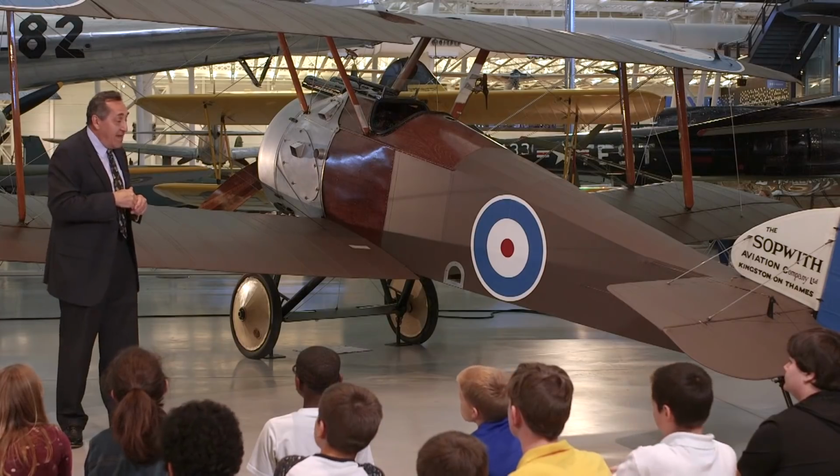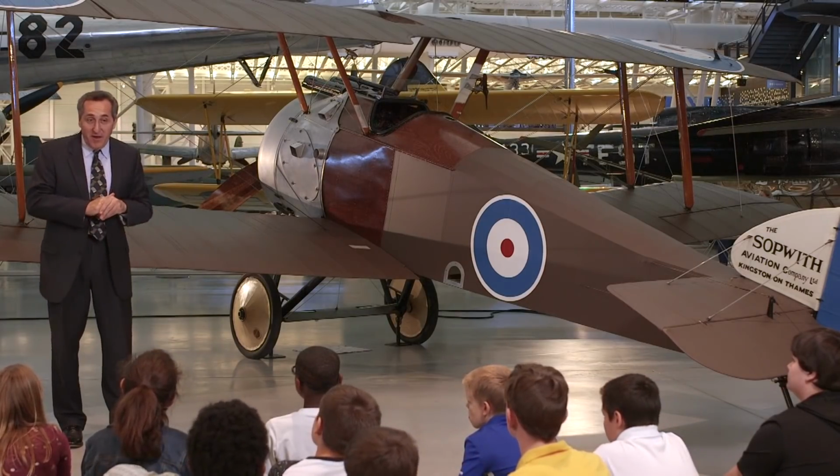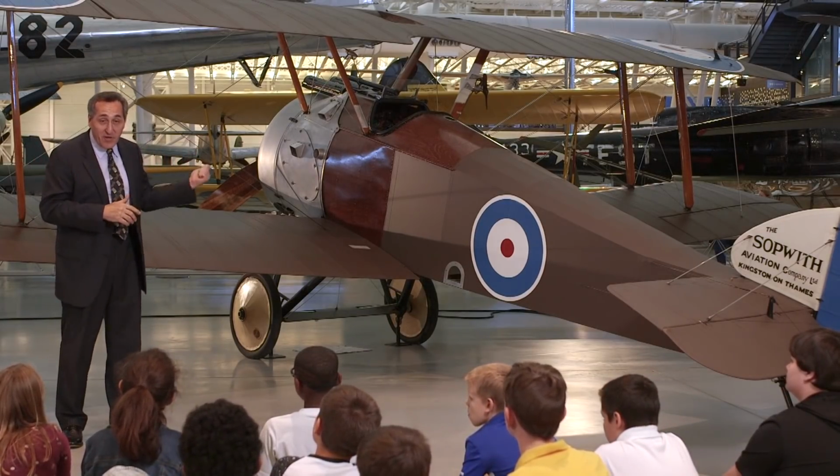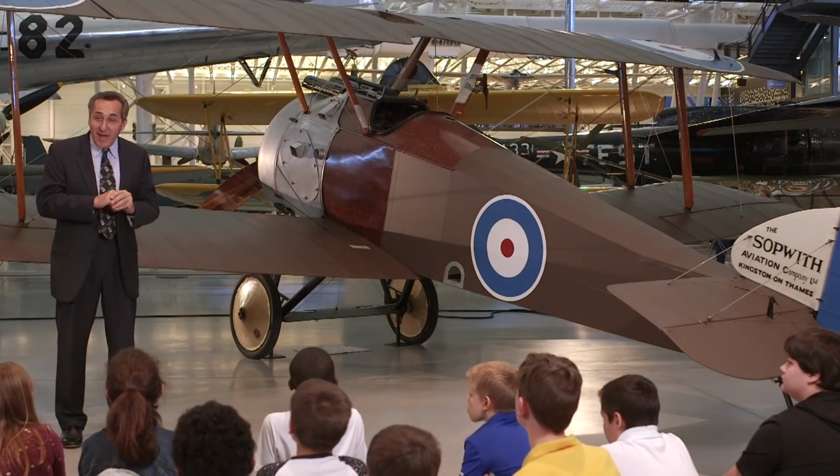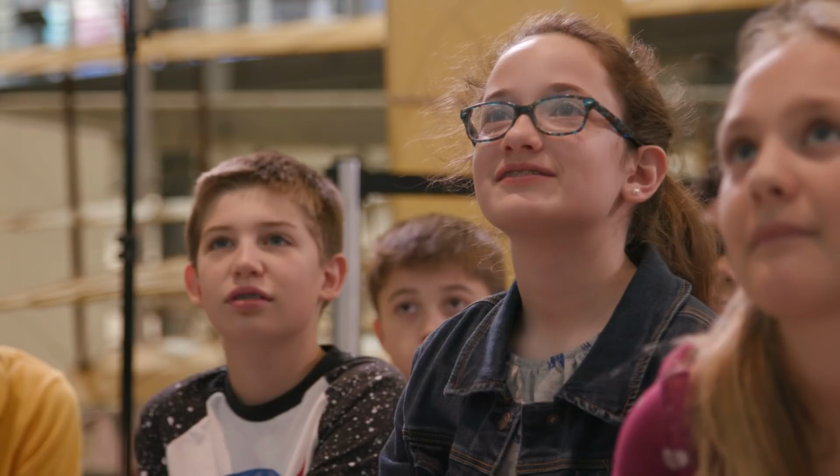You mentioned dogfighting. Do you want to talk about the famous dog in this plane? Okay, well, dogfighting was the nickname for air-to-air combat when one airplane was trying to shoot down the other. Now, there was a very famous fictitious pilot who flew the Sopwith Camel. Does anybody know who that might be? Snoopy. Exactly right. Charlie Brown's pet beagle, Snoopy.